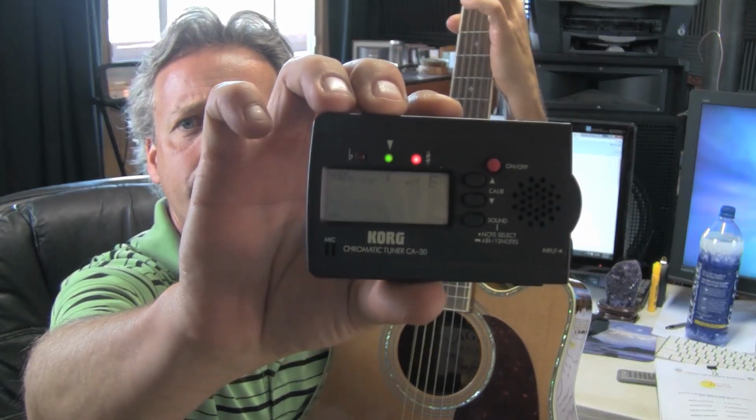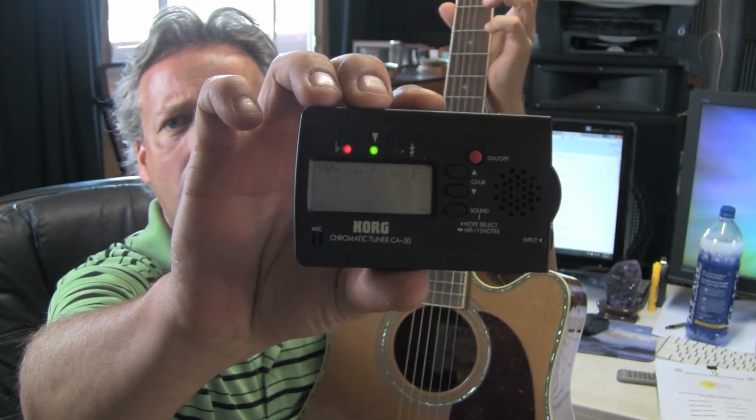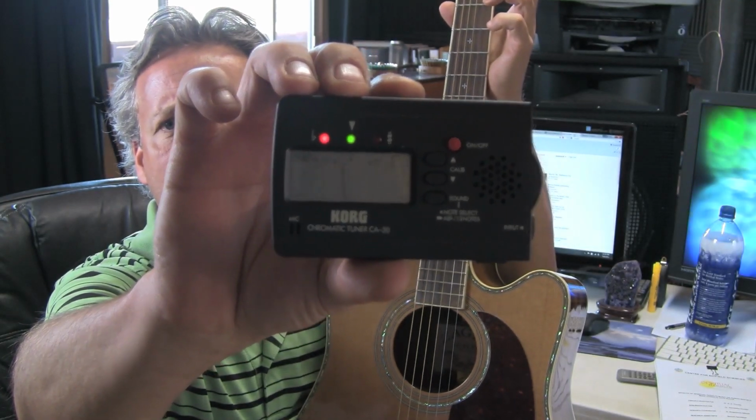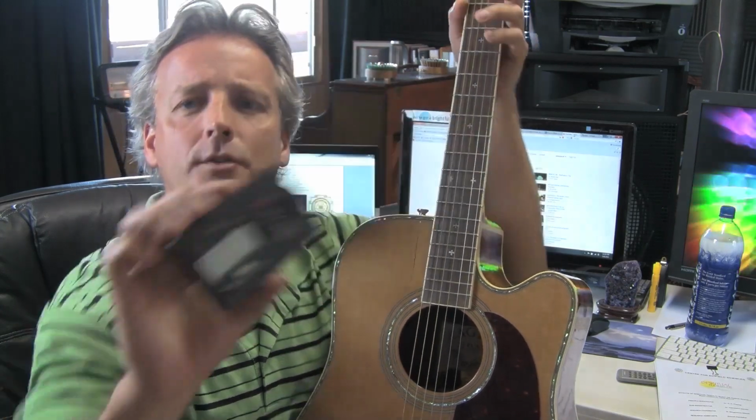All right, so okay, let's try the lower E. All right, you can see that it's tuned to the 432 frequency. Okay, so this is how you use this tuner to find out what pitch a particular piece of music is in, what pitch instruments are in, and so forth.